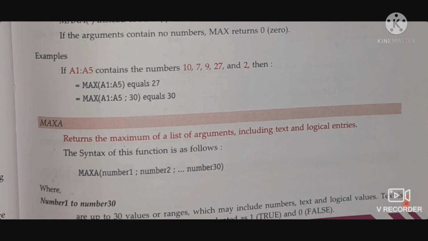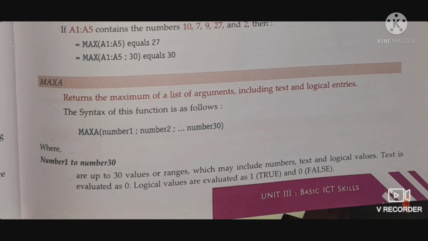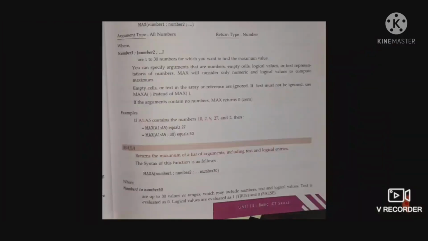Like COUNTA, MAXA returns the text entries also. Logical values are evaluated like this: if true is written, the computer will return 1. If false is written, the computer will return 0.